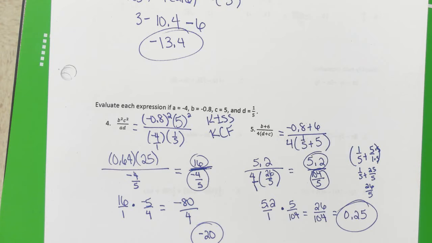Negative 58 equals 5 positive. And the negative 3.